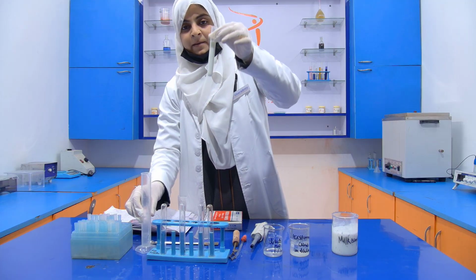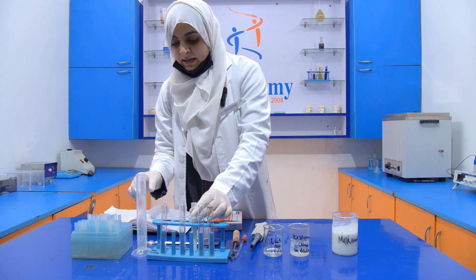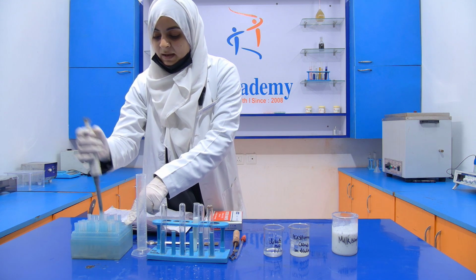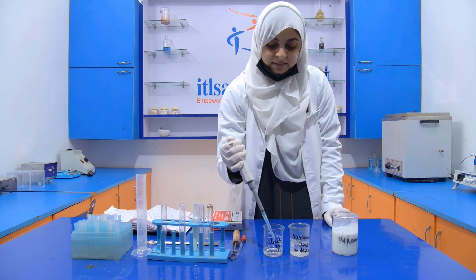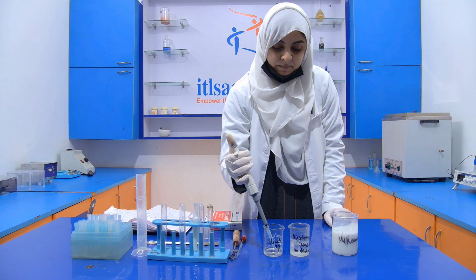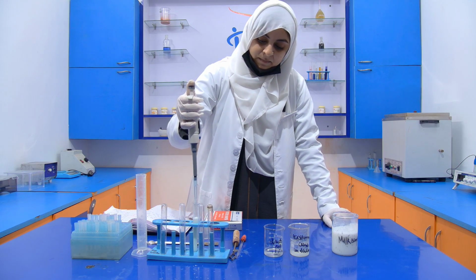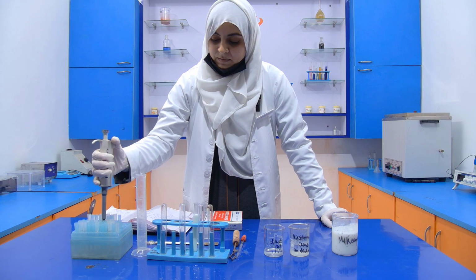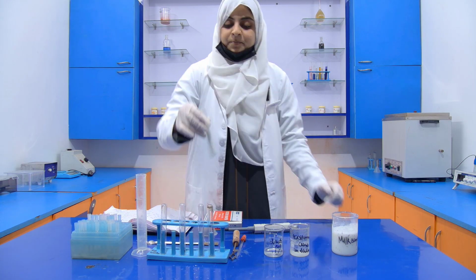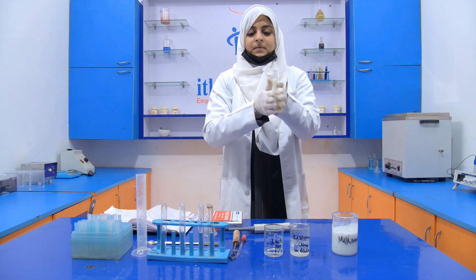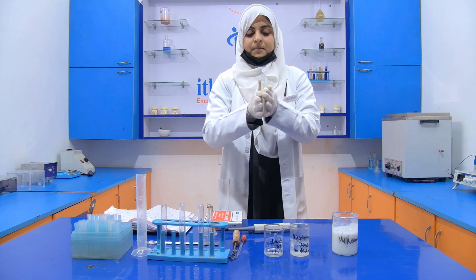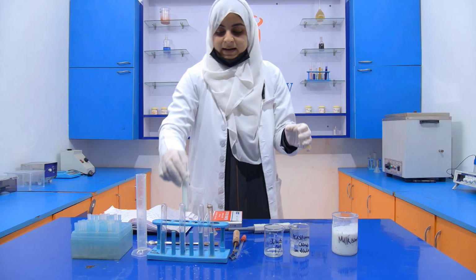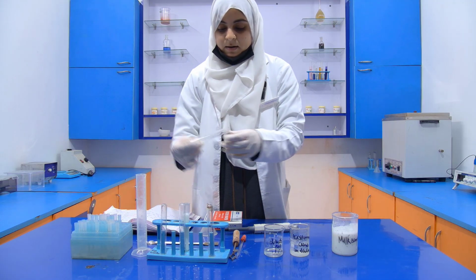Then to the 10 ml milk we have to add 1 ml of dilute HCl. Now mix it properly so that curdling forms. When HCl is added, it converts the milk into curd.